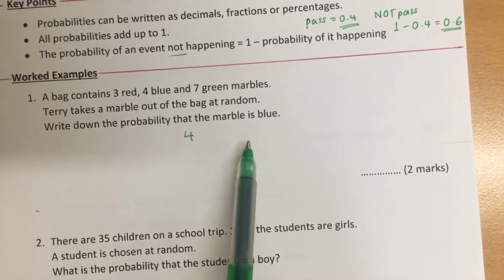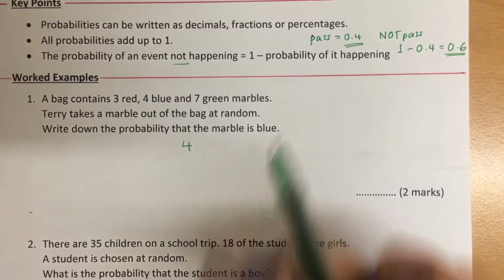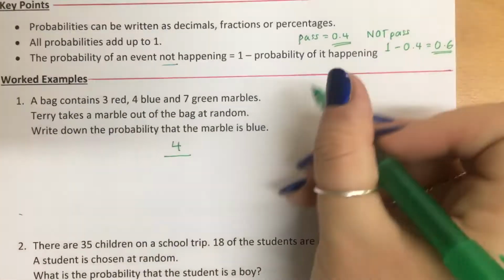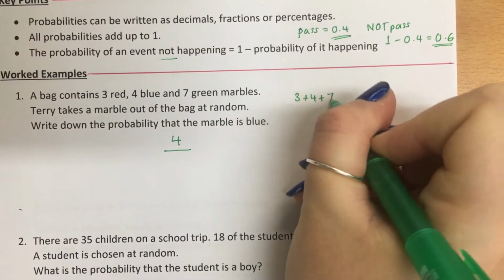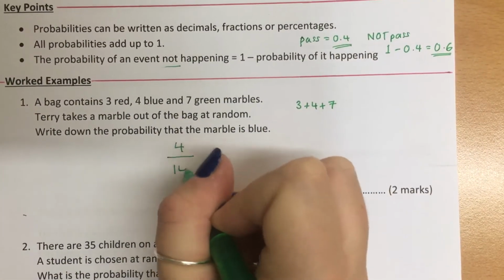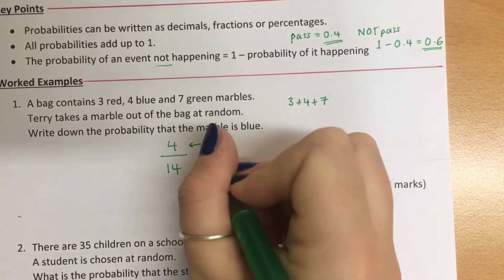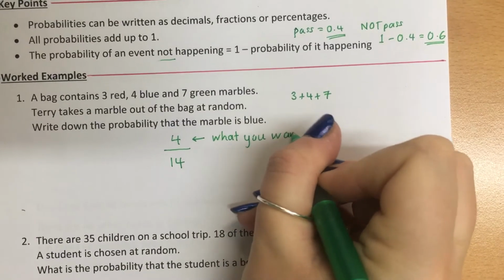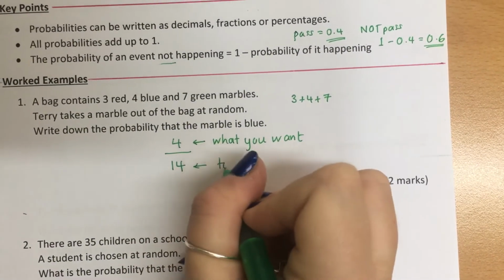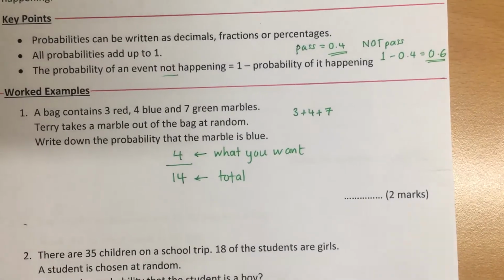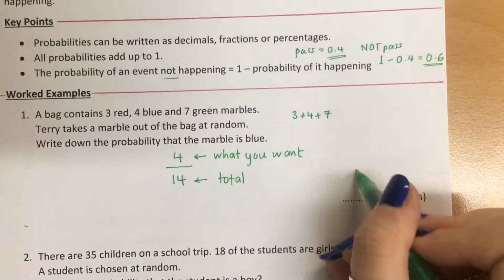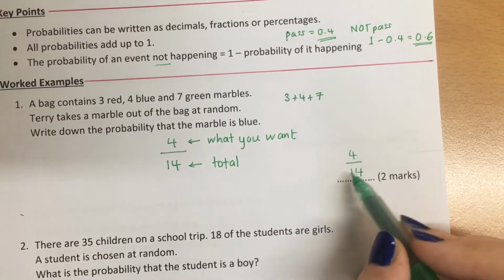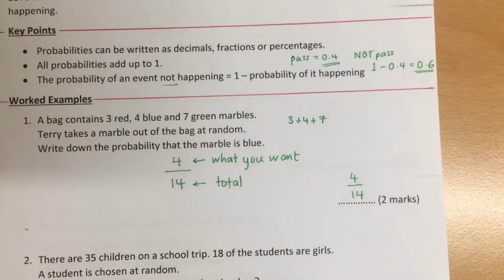In this question, it's going to be much easier to use a fraction because we're going to have 4 over the total of these things added together. So we're going to add up 3, add 4, add 7, which gives us 14. So the top of the fraction is what you want, which is blue, and the bottom of the fraction is the total, okay? And it will pretty much always be like this. So your final answer is 4 out of 14. And you get 1 mark for getting 4 over something, and the second mark for getting 14 at the bottom.